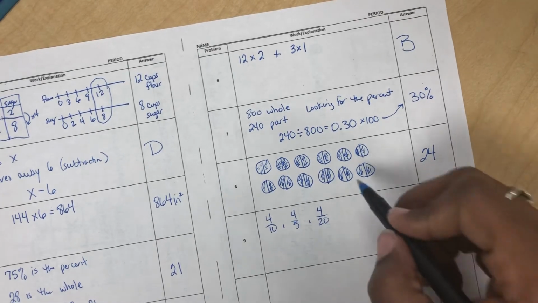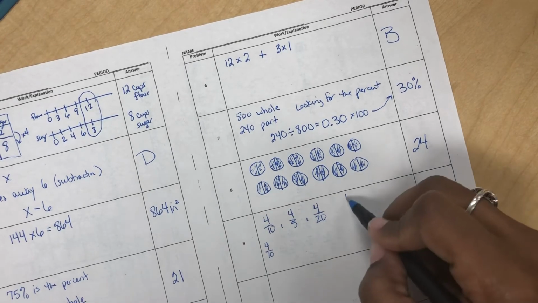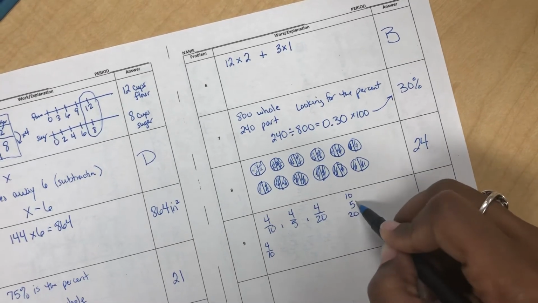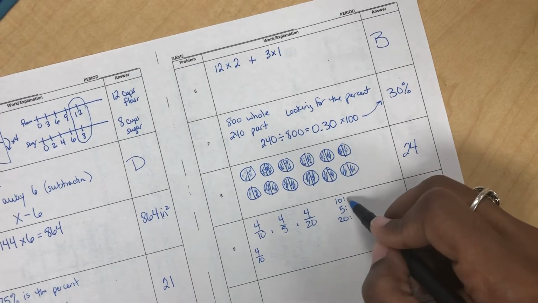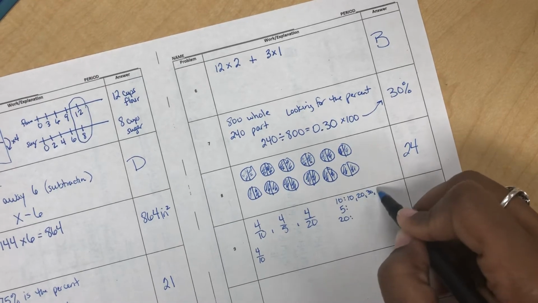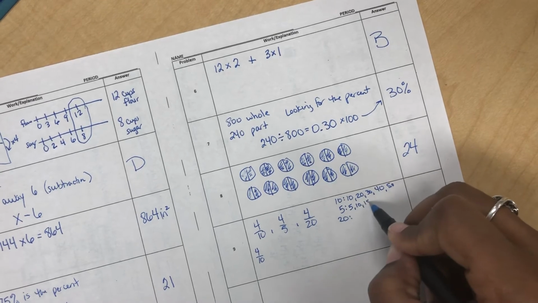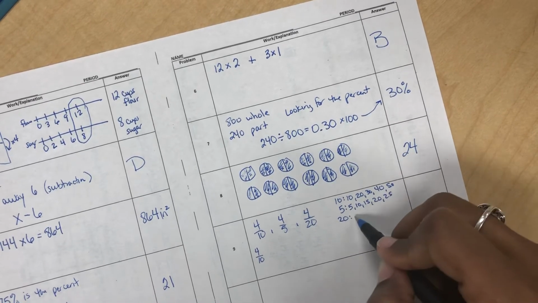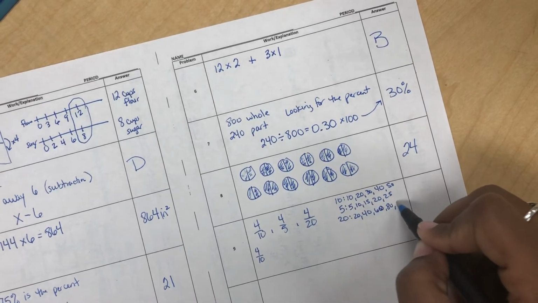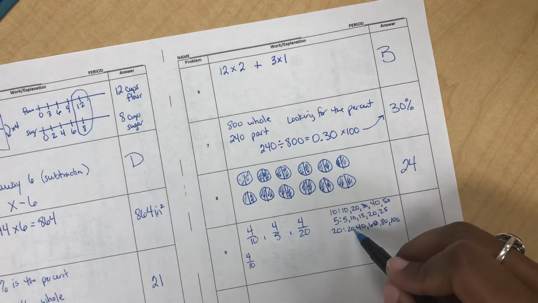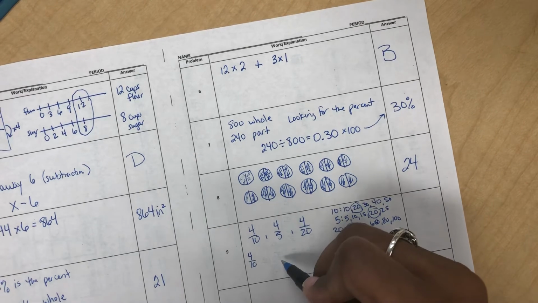So I'm going to start by doing 4/10 and getting a common denominator. When I look at 10, 5, and 20, I'm looking for their least common multiple, and that's going to be my common denominator. The multiples of 10 are 10, 20, 30, 40, 50. The multiples of 5 are 5, 10, 15, 20, 25. And the multiples of 20 are 20, 40, 60, 80, 100. I'm looking for the smallest number they have in common, which is 20. So that means 20 is my common denominator.